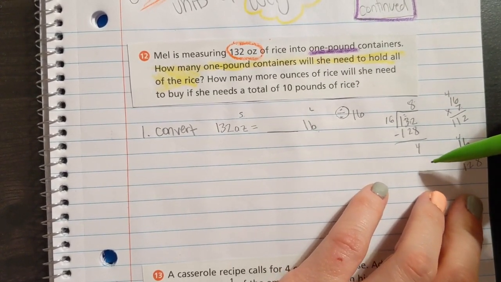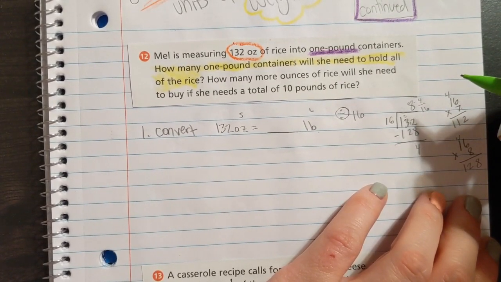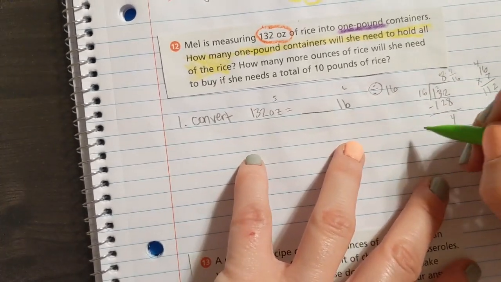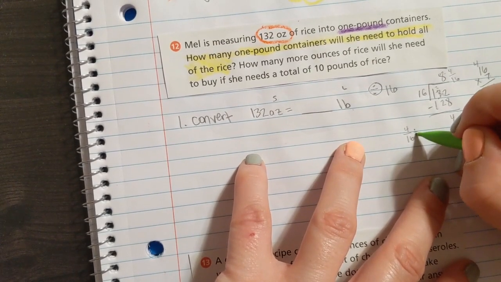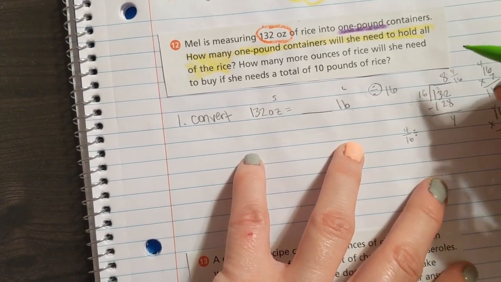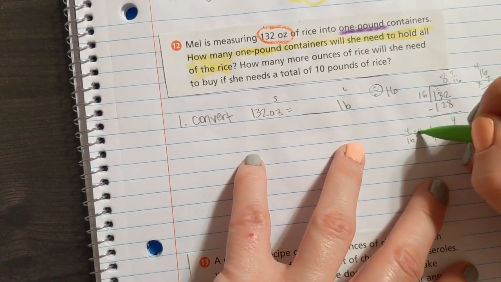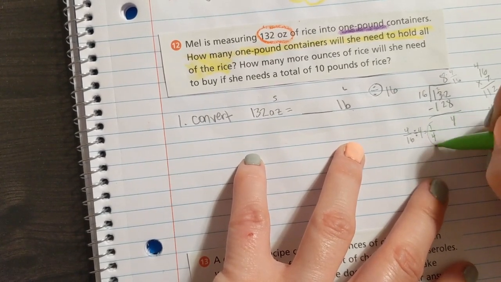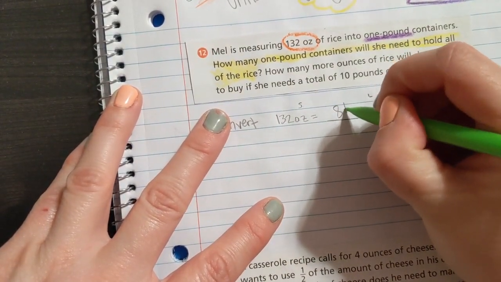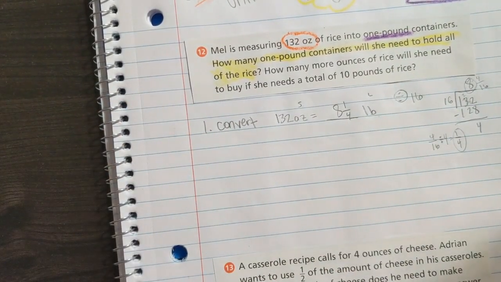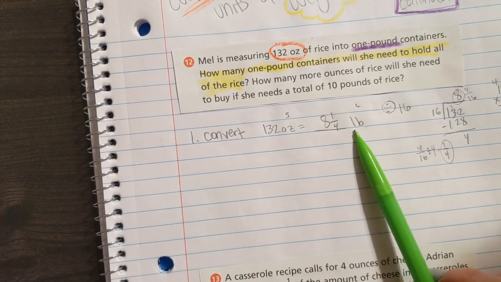So what that's saying is I can make 8 pounds and then 4/16. Does that make sense? So I could say 4/16, but I would probably need to simplify 4/16. So I'm going to come right here. To simplify a fraction, you are going to divide by the greatest common factor, and it is 4. So I would get 1 on top, because 4 divided by 4 is 1. 16 divided by 4 is 4. So I have 8 1/4 pounds. That is not the answer to the problem. That's just my answer to my conversion right here. So 132 ounces is 8 1/4 pounds.